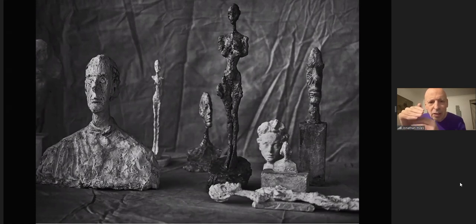He tended never to finish his sculptures. It's only his brother Diego who tended to go and rescue the sculptures and get them cast. He would never have let a sculpture go out of his studio because he wanted to endlessly work on it; he could never finalize his relationship to them. It's a continual process of becoming other than what it started out to be.